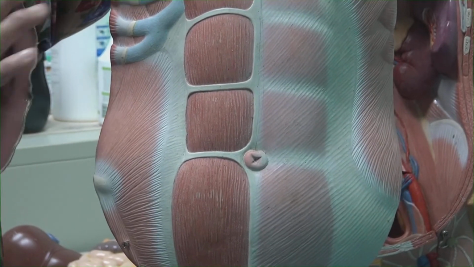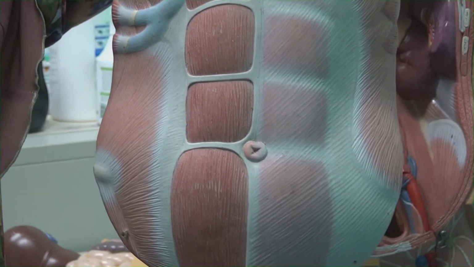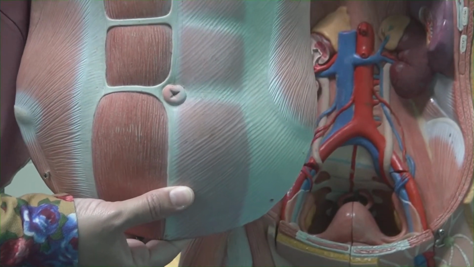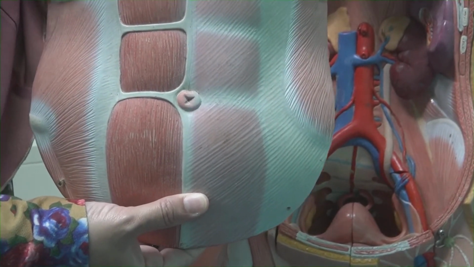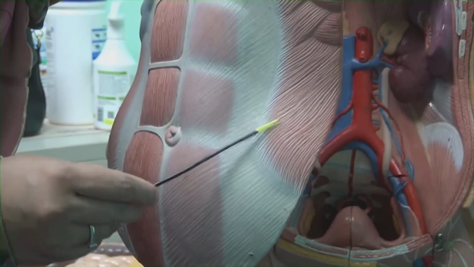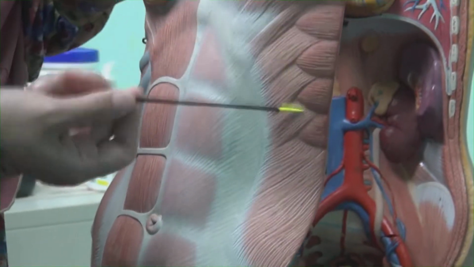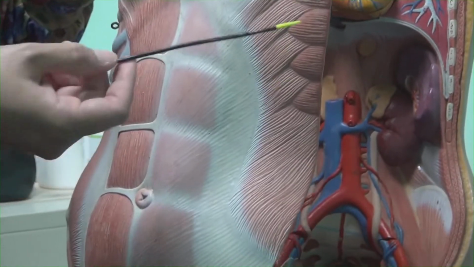Look at the fibers, and then you remember by recalling the origin and insertion. For the external oblique, the origin is from the lower 8 ribs, ribs 5 to 12. Of course, you cannot see the ribs here, but it is from above.